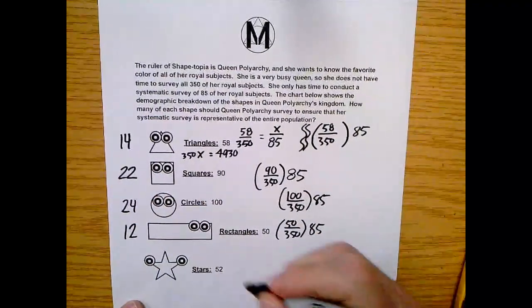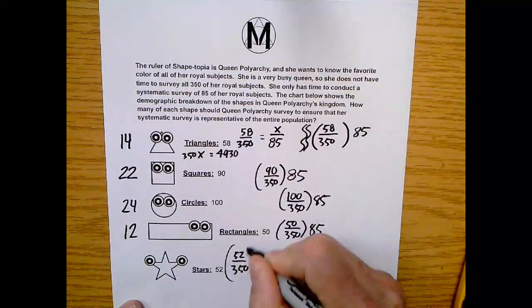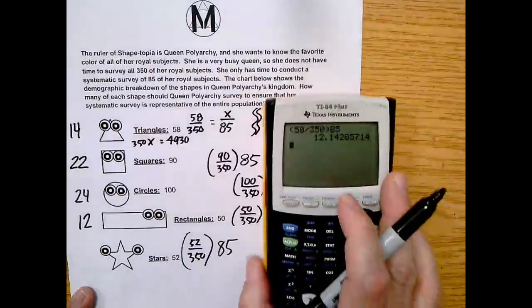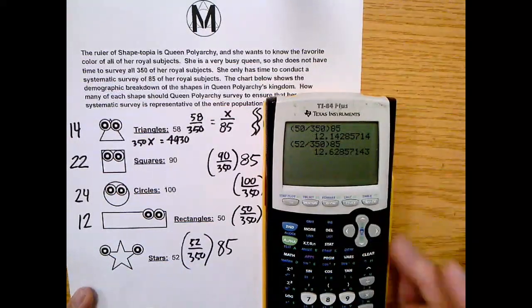Last one, the stars. So there are 52 stars over the entire population of 350, and my sample size is 85. Here we go. 52 divided by 350 multiplied by my sample size of 85. And I get 12.6. I'll call it 13.